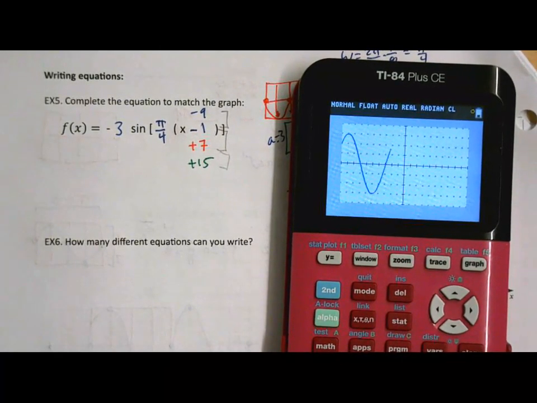Mine's going to graph them one after another. Here comes another one, right over top. If you've got the black and white version of the calculator, after you see the first one graph, it's just going to look like it's sitting there doing nothing because it's just drawing right over top of the original. And if not, you might have typed something in incorrectly.